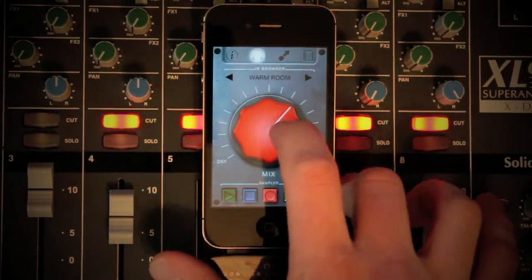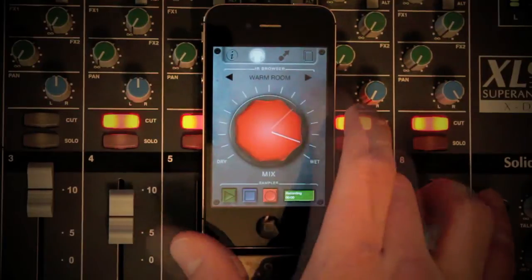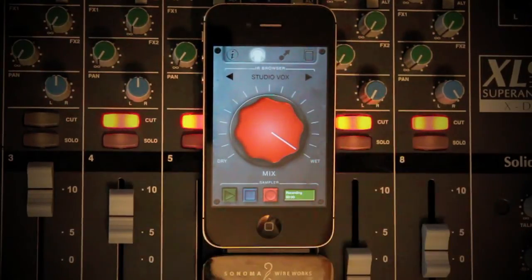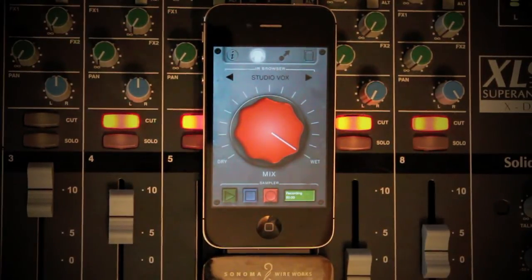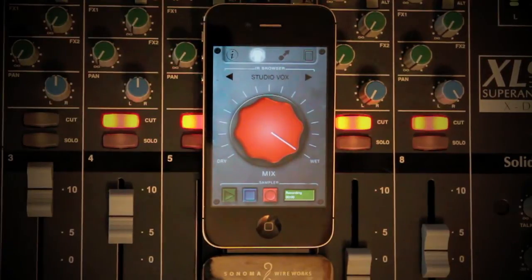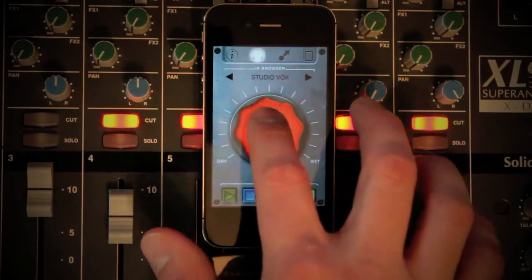Here's a really nice warm room sound. And finally we have Studio Vox, which is a smooth British-style transformer-colored mic pre with a little EQ in a nice, tight studio vocal booth.